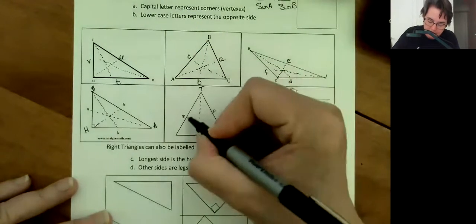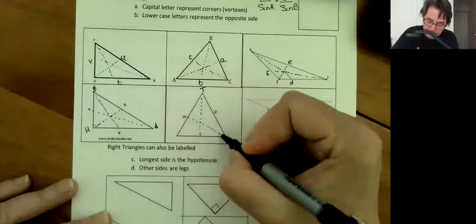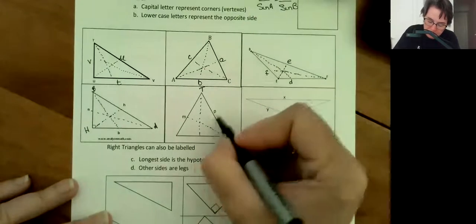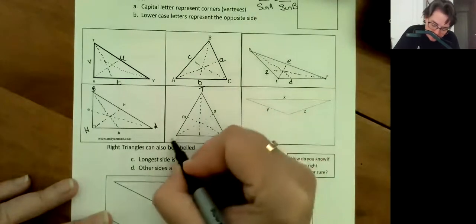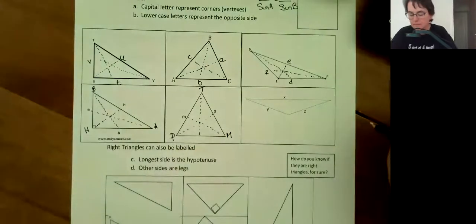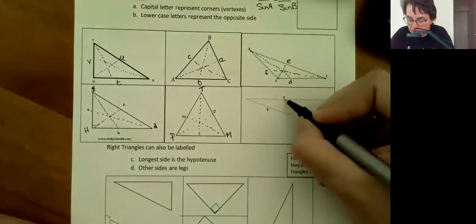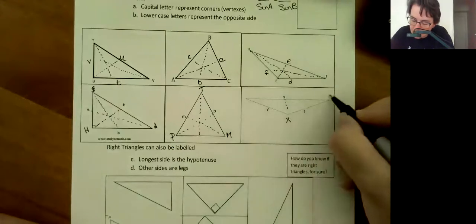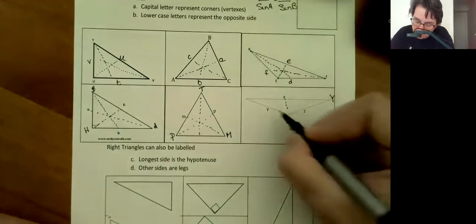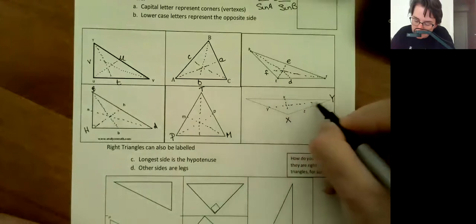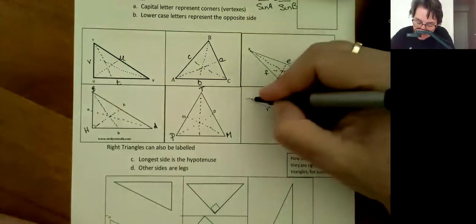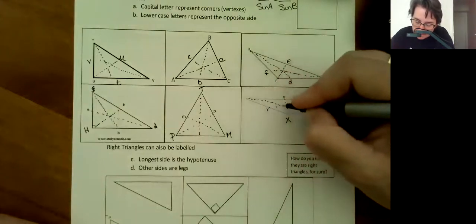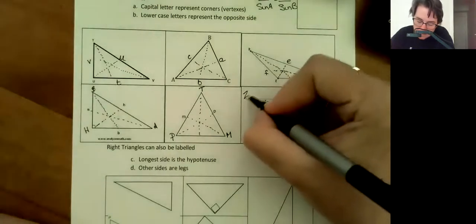There's T. There's capital M. And there's P. And finally, X. And this is Y. And this corner over here is Z.